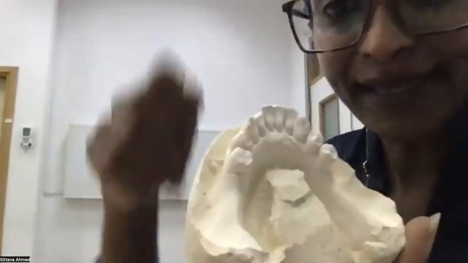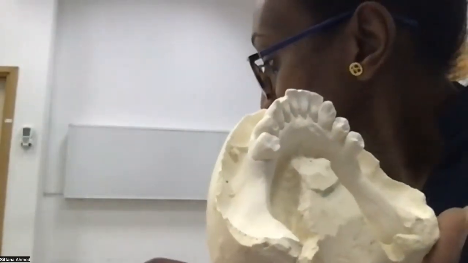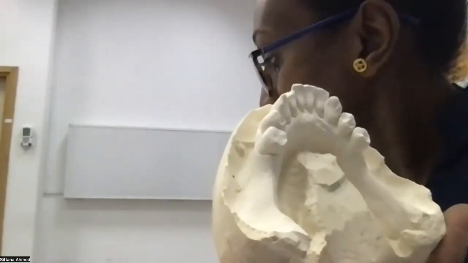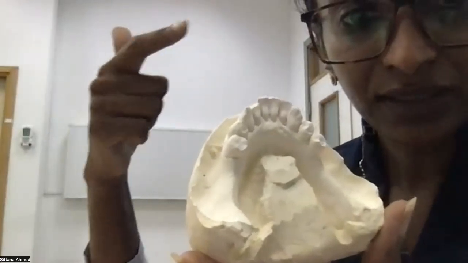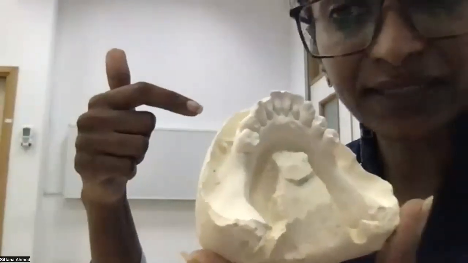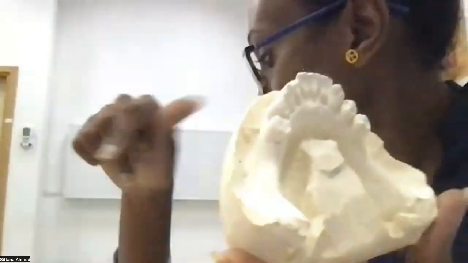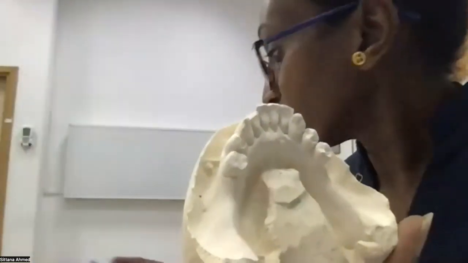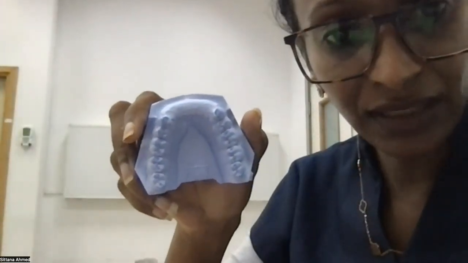So cases which have fulcrums are class 1, class 2, because both have distal extensions, and also cases of long span, class 4. This is not a long span, this is a short span, okay?